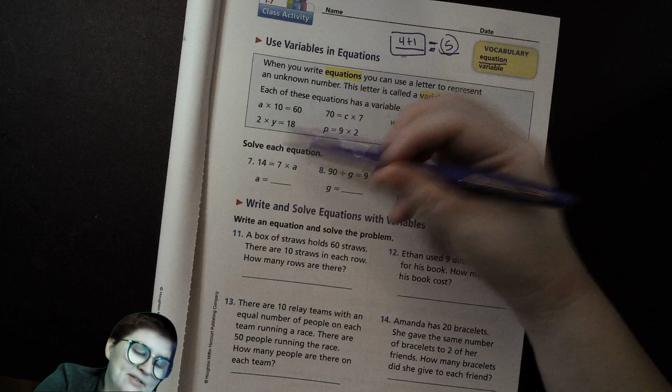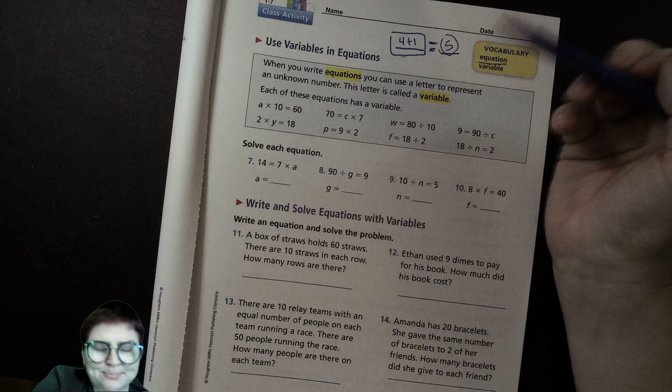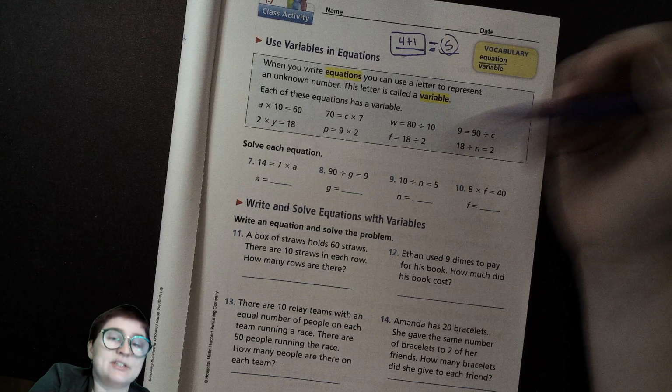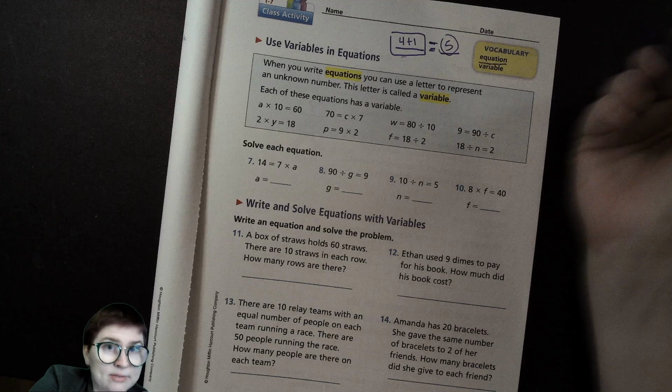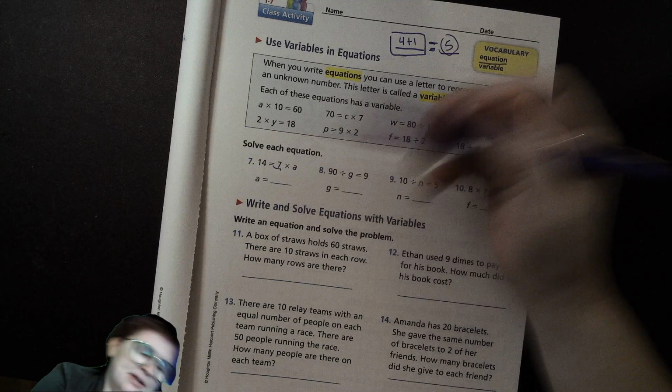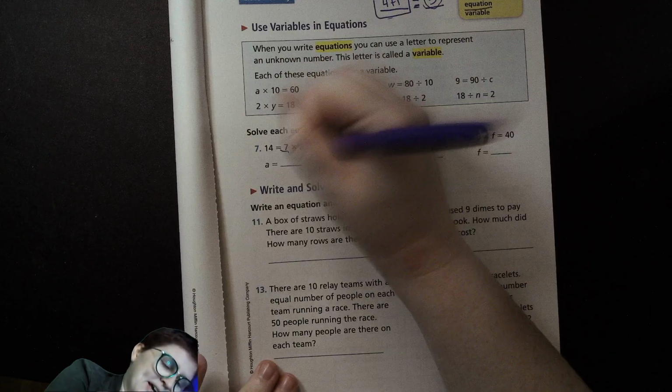So 7 times A equals 14. Well, what's 7 times 1? 7. What's 7 times 2? 14. So by knowing that math fact of 7 times something equals 14, we can know that A is 2.